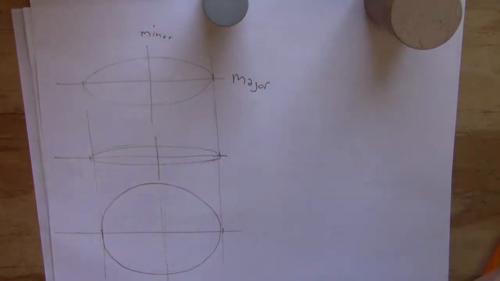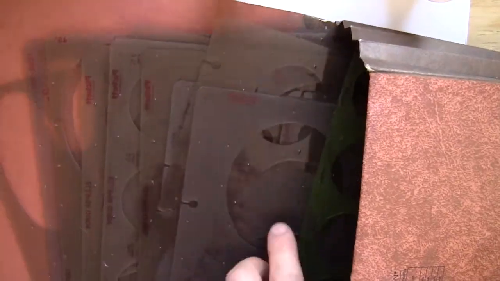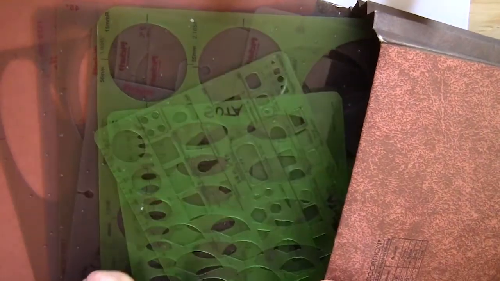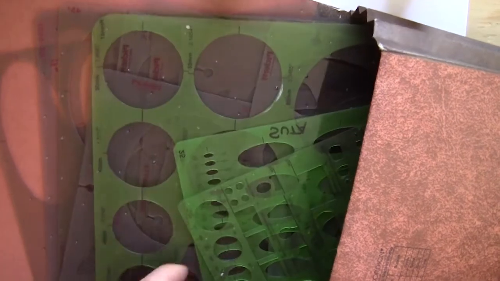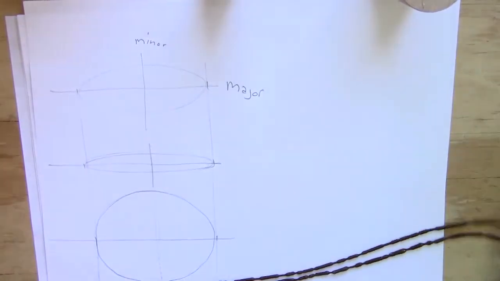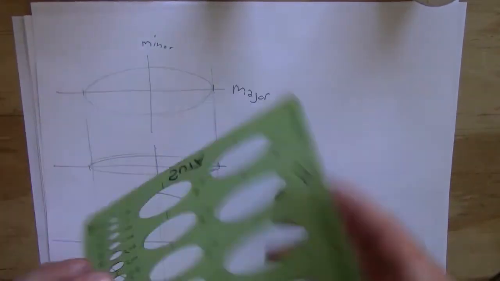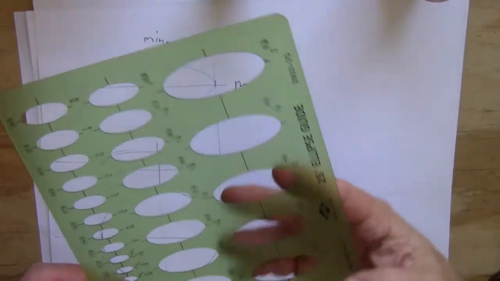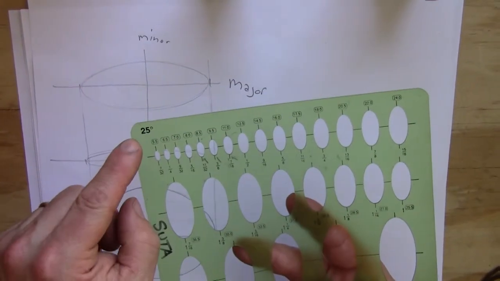Back when I was in design school, I had to buy lots of ellipse templates. Luckily, you don't have to, but they're worth taking a look at, so I can talk about a few things. So I took this one out. These are all 25-degree ellipses.